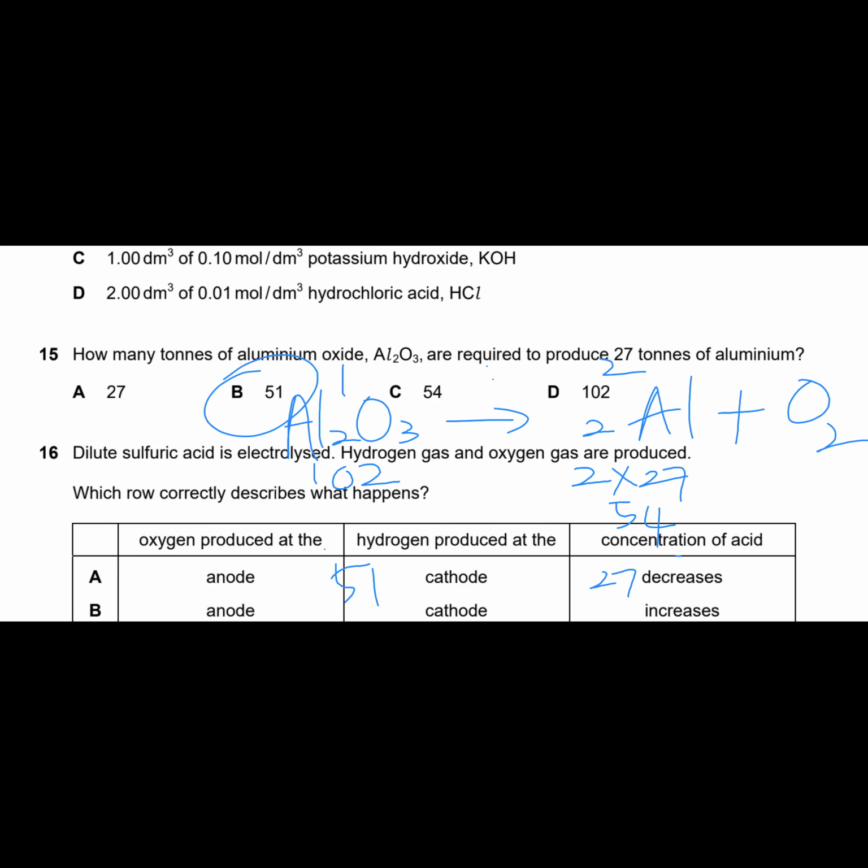Is that the answer? It's 51. Yes, 51, because 102 divided by 2 is 51.